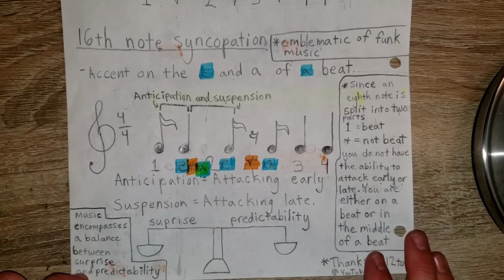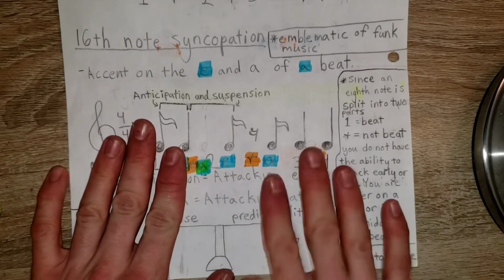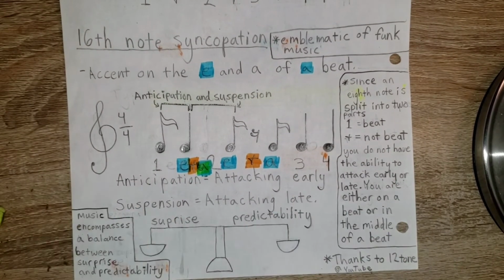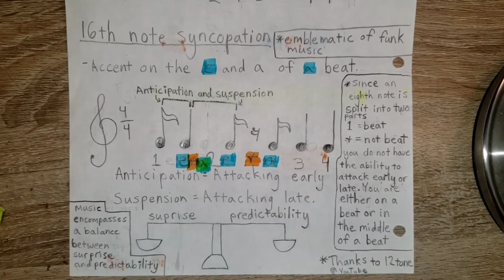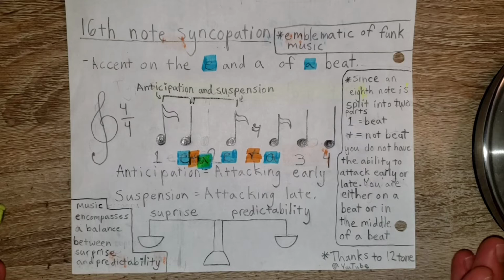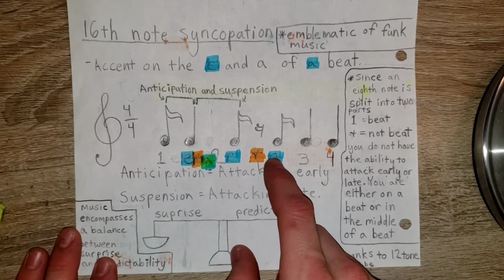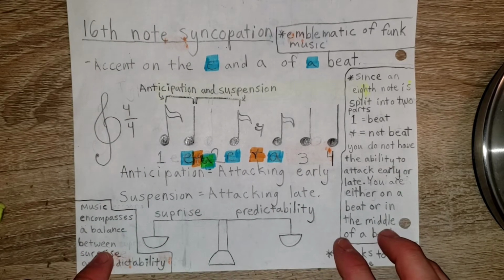Your suspension is you're expecting to hear a note, but you hear a little bit of a pause. That's your suspension, and that's built off your syncopation. That's how you get the effect.